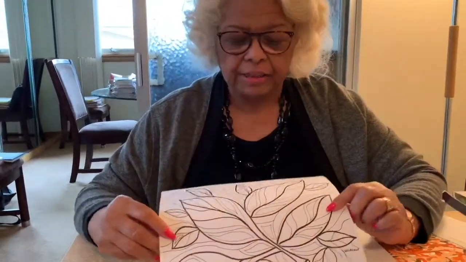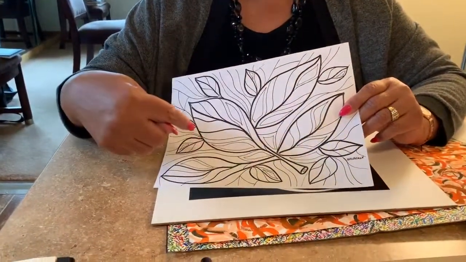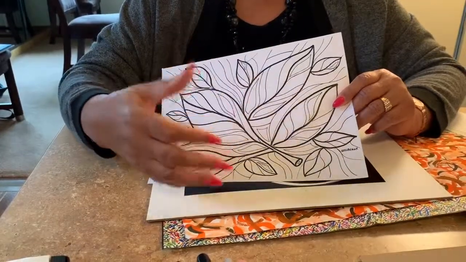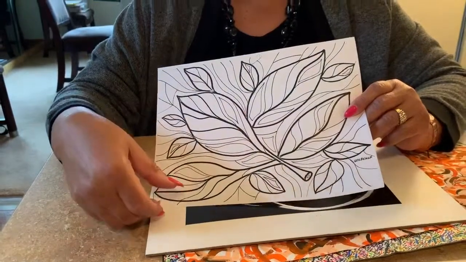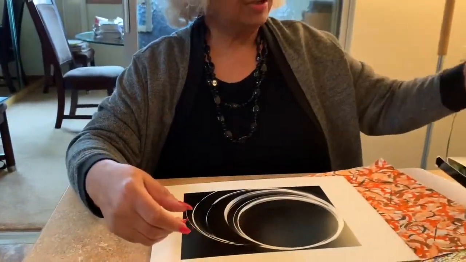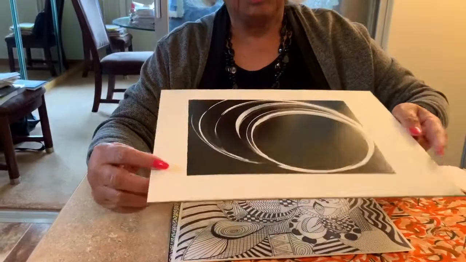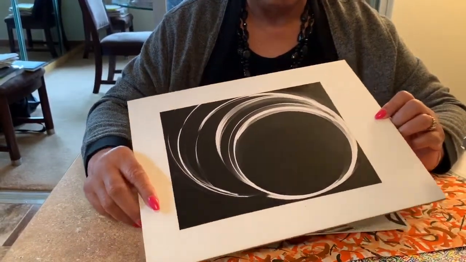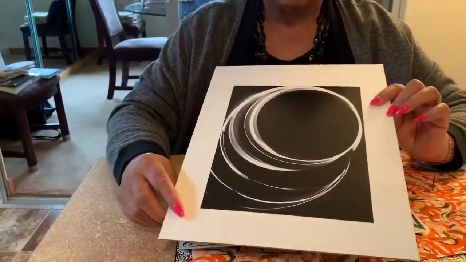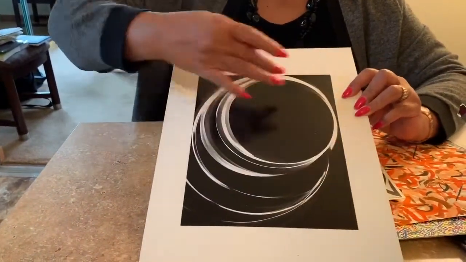As I said before, I'm going to show you some examples of things that have been done with line. This is a design of leaves that's strictly an outline at this point. You can fill this in with all different kinds of colors, with markers, crayons, or anything of that nature. Now, I also wanted to tell you that line is also in photography. This is a photographic print, and here you see the lines, right?